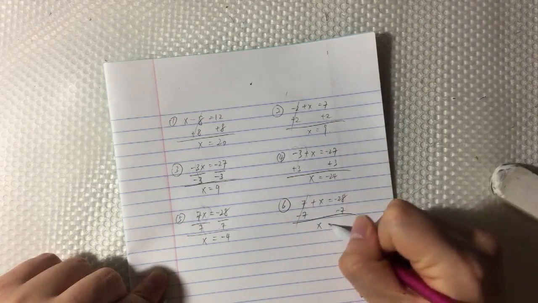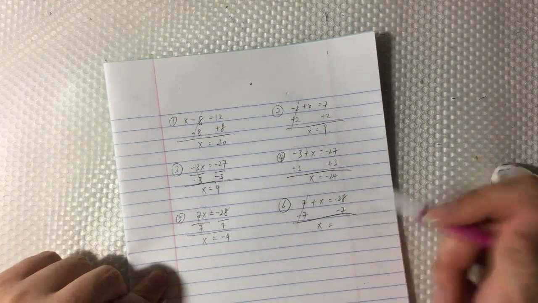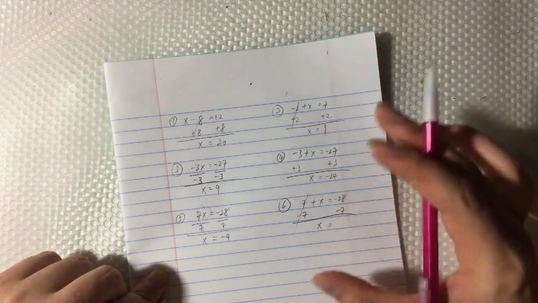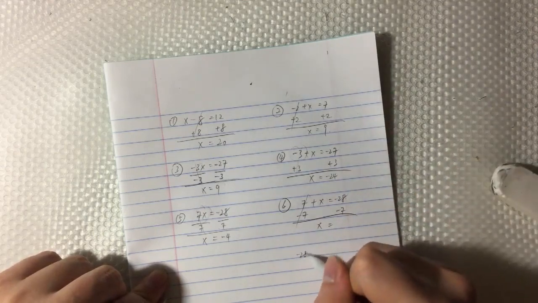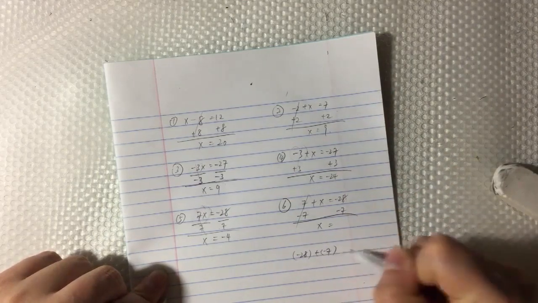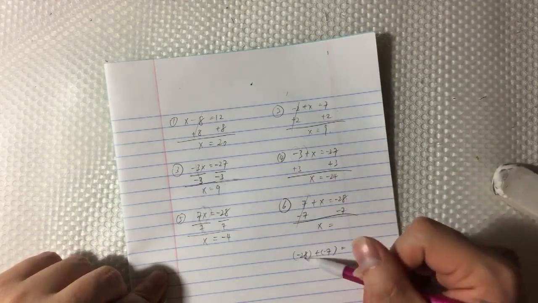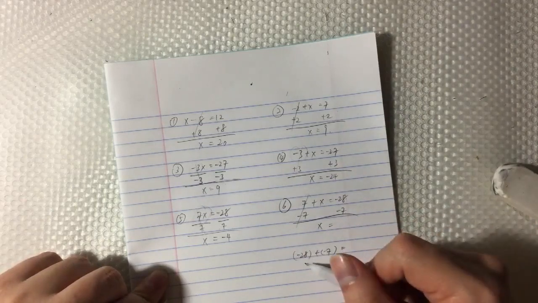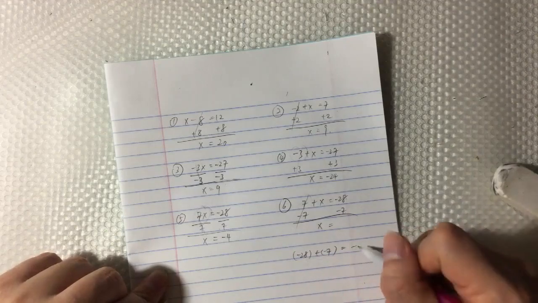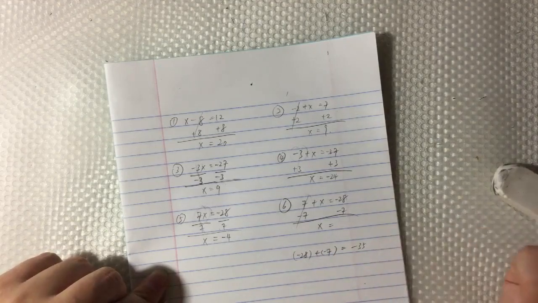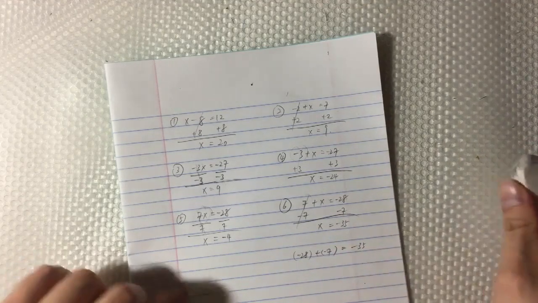We get x by itself on the left side. On the right side, 28 and negative 7. We try to combine them. When we combine like terms, follow the addition rule. 28 plus negative 7. When adding two numbers with the same sign, keep the sign and add the magnitudes. 28 plus 7 is 35. So the answer is negative 35. That's number 6.